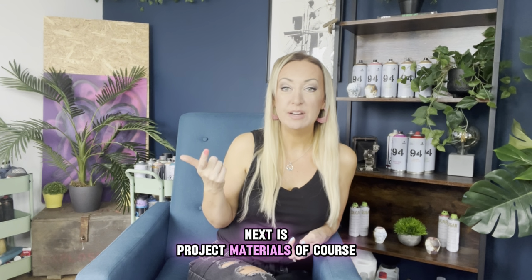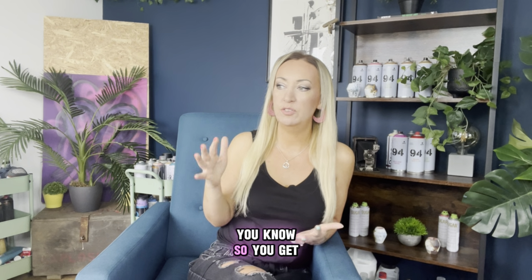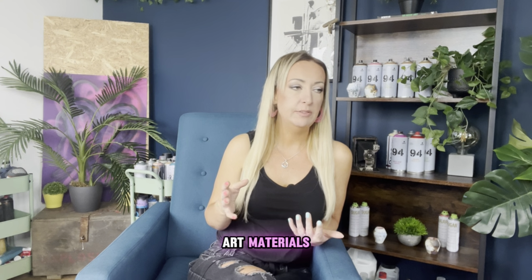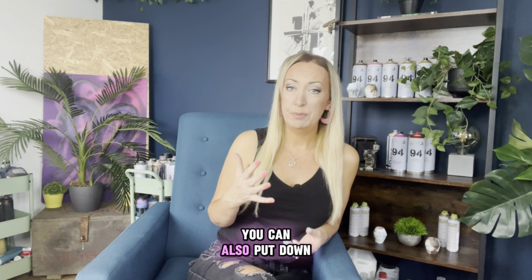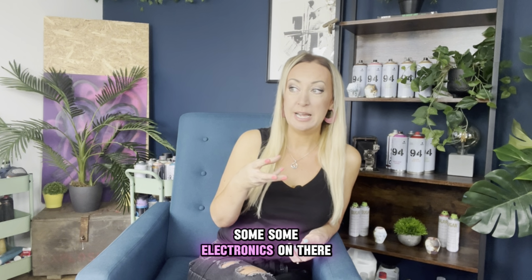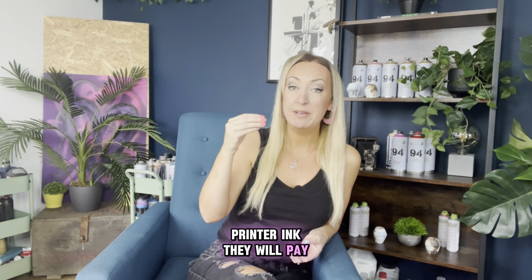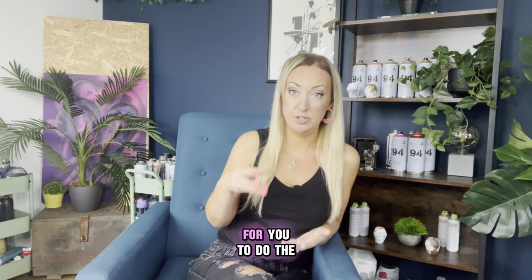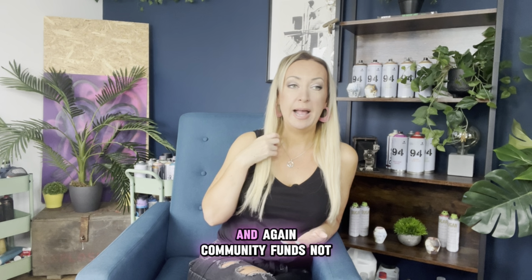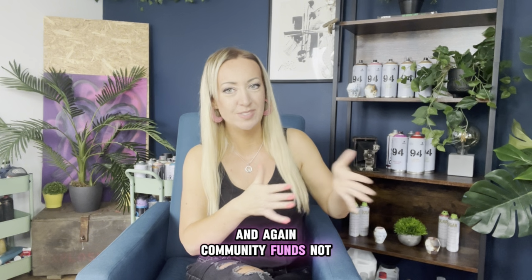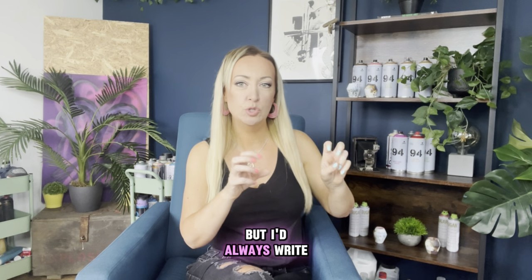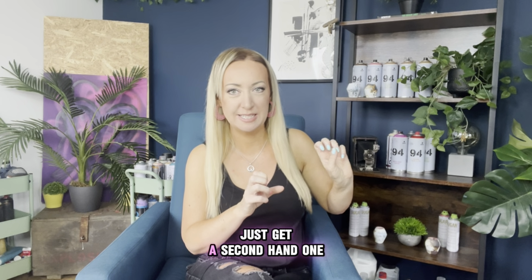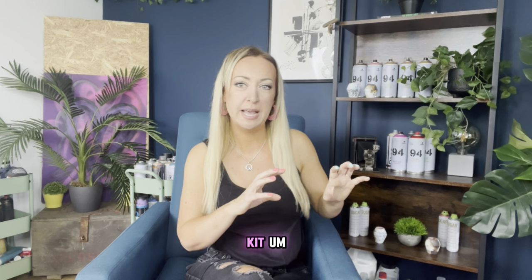Next is project materials. Of course, project materials, so you get your stationery, art materials, anything else you're going to need to run your actual sessions. You can also put down some electronics on there. So they will pay for like a printer ink. They will pay for laptops for a project, for you to do the project work on. And again, community fund, not so much, because again, they're keeping things low. They will pay for a laptop, but I'd always write refurbed laptop and try to just get a secondhand one, because they don't like buying new kit.